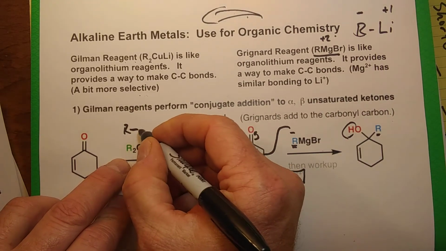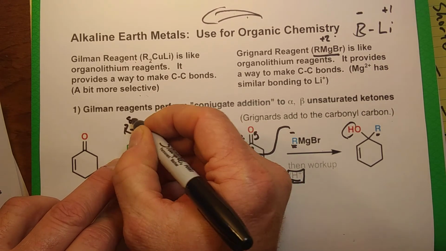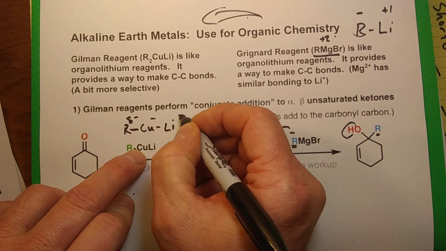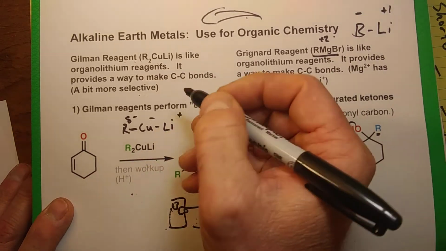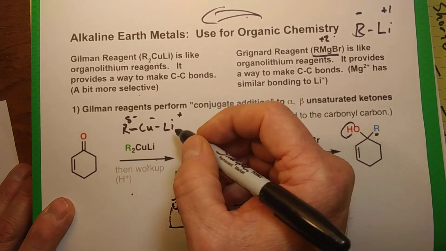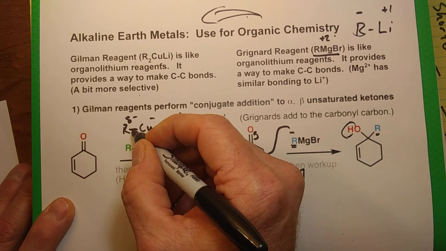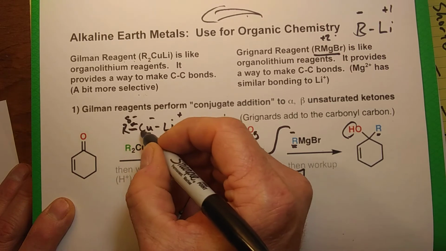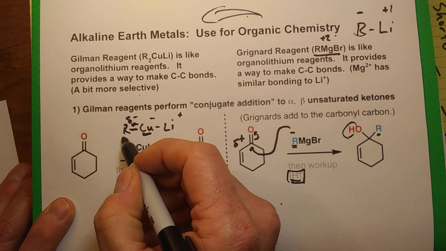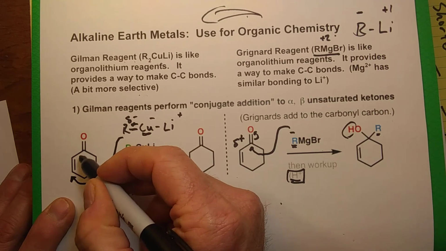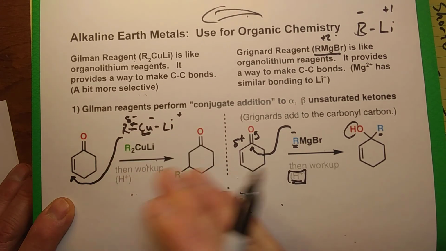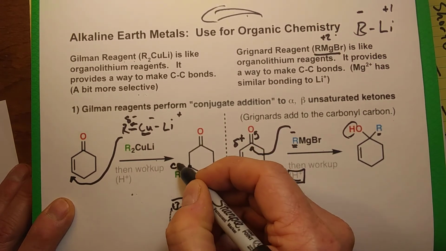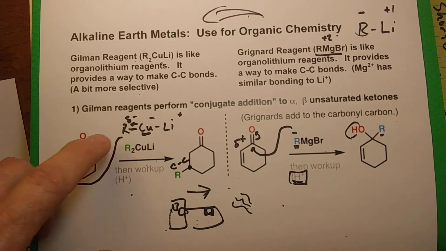It still reacts as a partial negative, and this would be a -1 charge. You've got your lithium here, with a +1 charge. So this will take the partial charge. These electrons still cheat a little bit towards the R group, but not as much. Remember how we said this has a little bit more of a sharing of that bond. We can have that R group not attack the direct position. We call this the conjugate position. It can be more selective in where it attaches. So you can do the same thing, though. In the end, you get a carbon-carbon bond formation, but just at a different location.